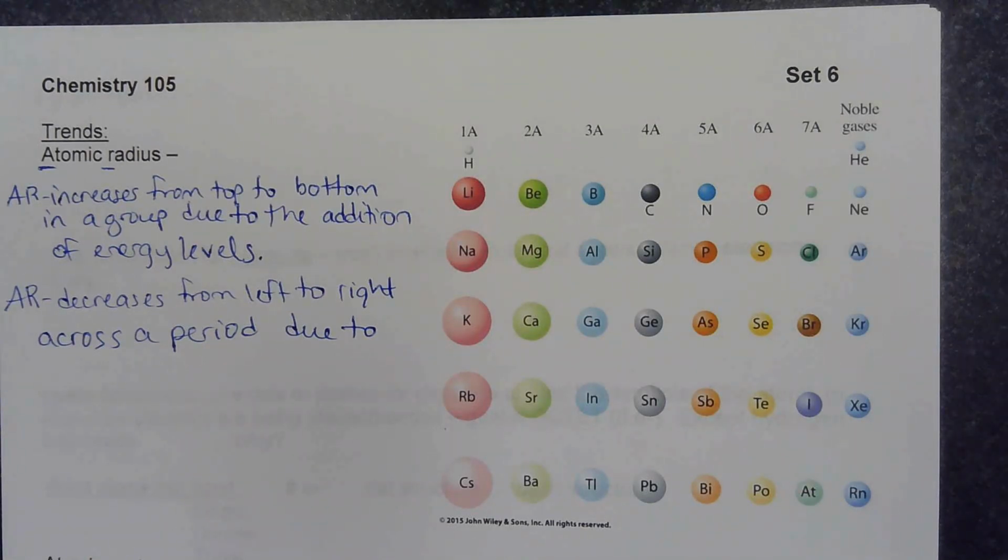Now let's just take lithium through neon. So lithium has how many total protons? 3, which also means it has a total of how many electrons? 3, but how many are in the second energy level? Sodium, 1. Very good. So 1 electron is in the second energy level for sodium, right?